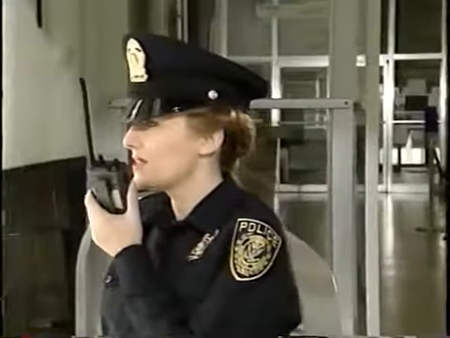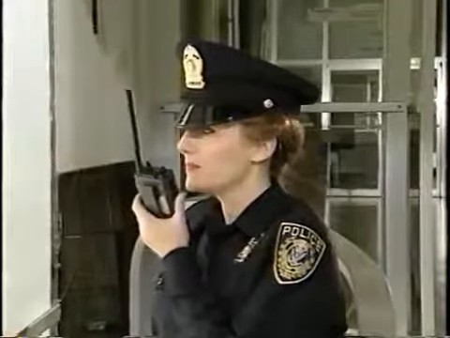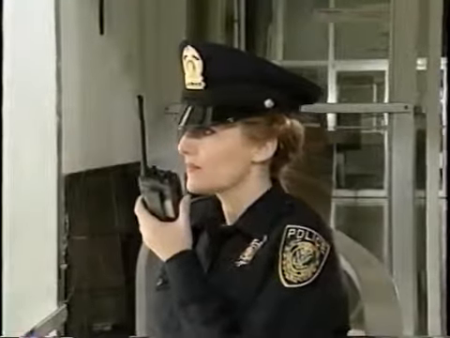I've got 4 demonstrators here with signs at the south entrance. I'm going out to see if I can disperse them. 10-4-6-10, keep me informed.